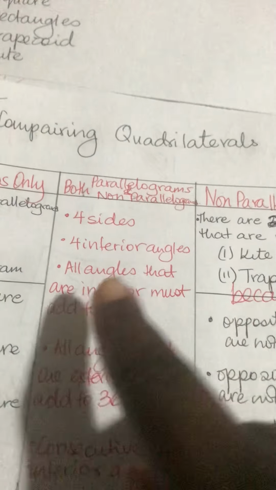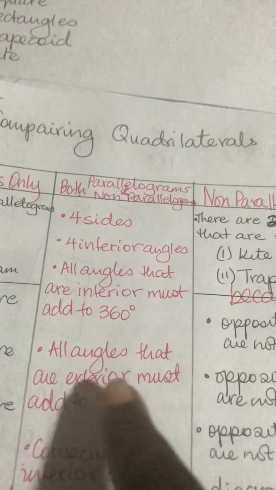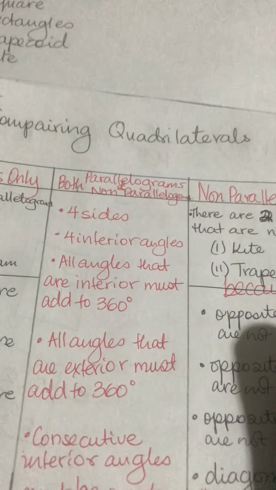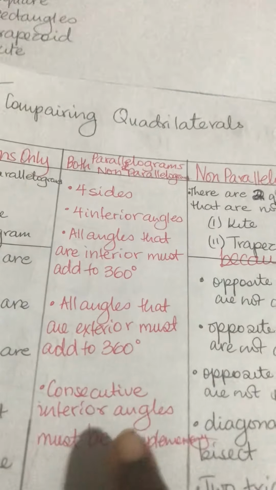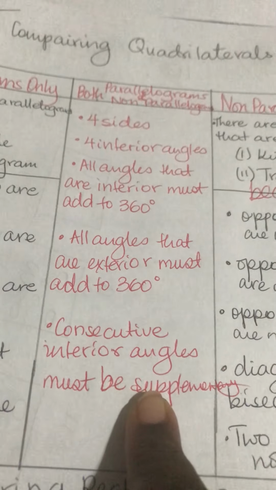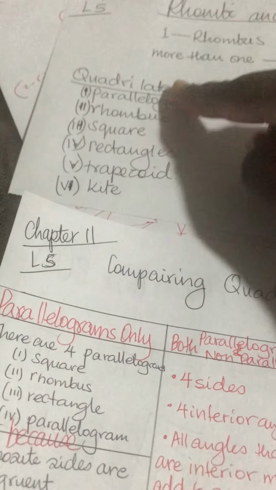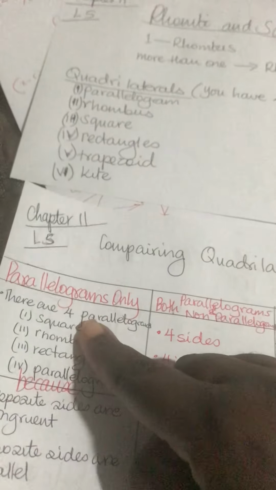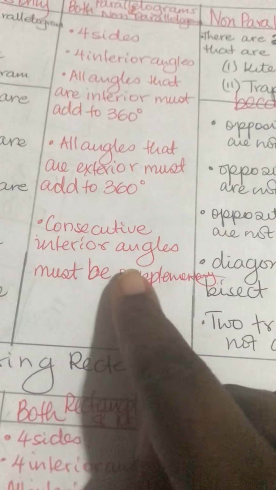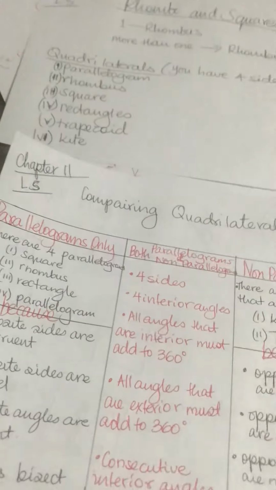All of them, the exterior angles must add to 360. The consecutive interior angles must be supplementary. This rule is for all 6 of them, not just the parallelograms.